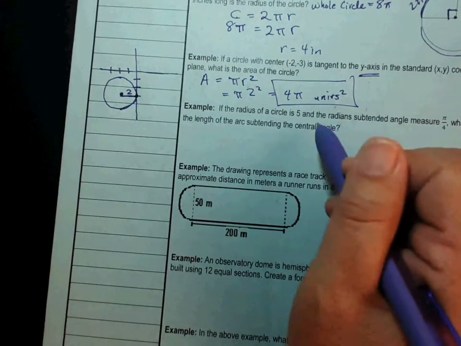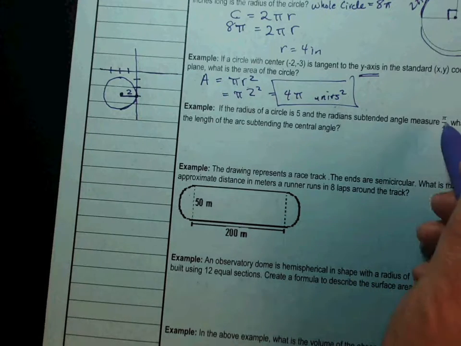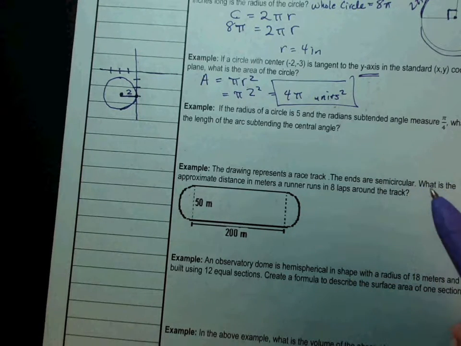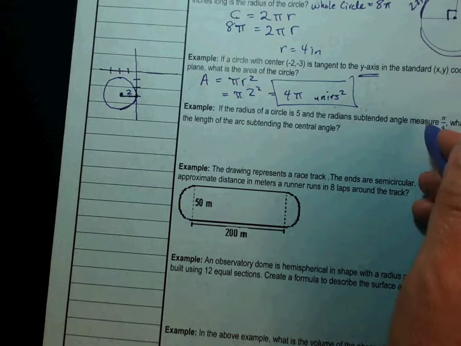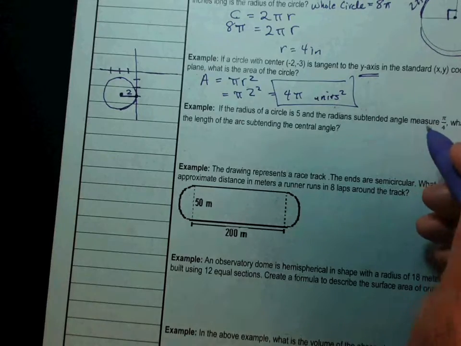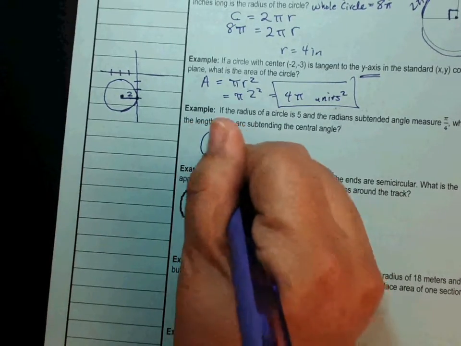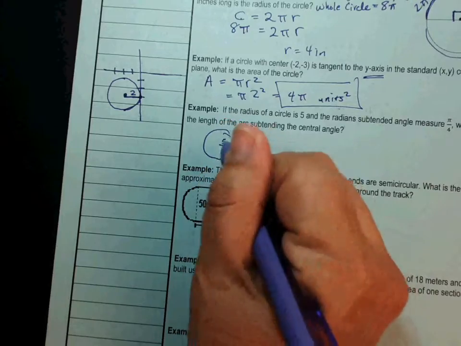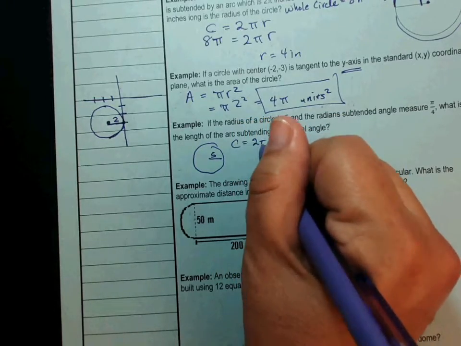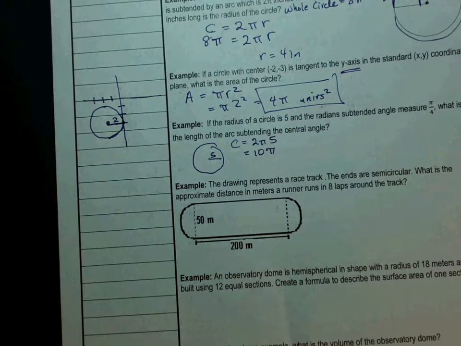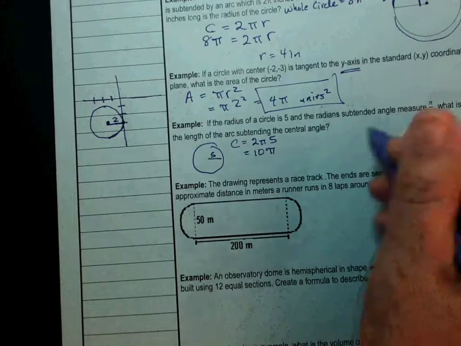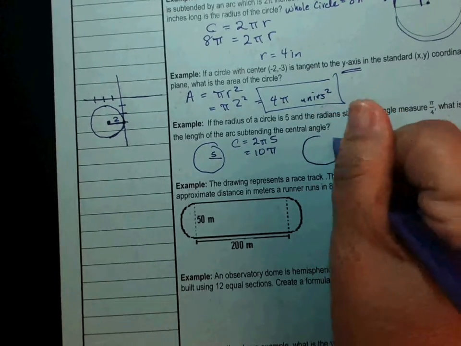If the radius of a circle is 5 and the radian subtended angle measures pi over 4, what is the length of the arc subtending the central angle? So first of all, the important thing to do, that you may or may not have radians. So you have to know there are 2 pi radians around a whole circle. And if I did the whole circle with a radius of 5, then circumference would be 2 times pi times 5, or 10 pi. The whole way around would be 10 pi. Well, what is pi over 4? How big a piece of the circle is that?